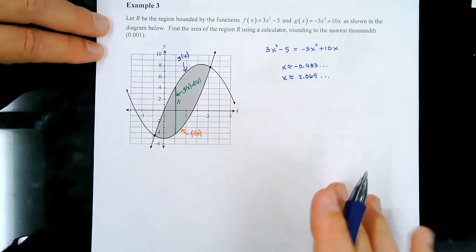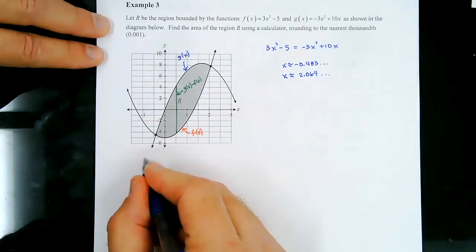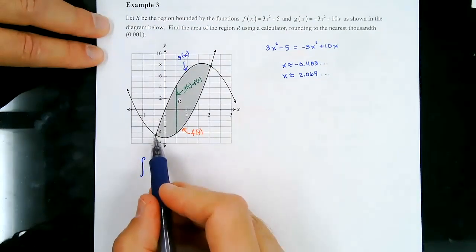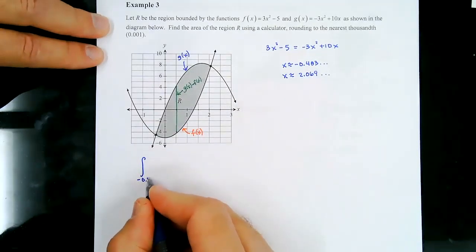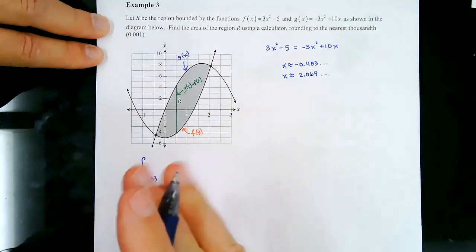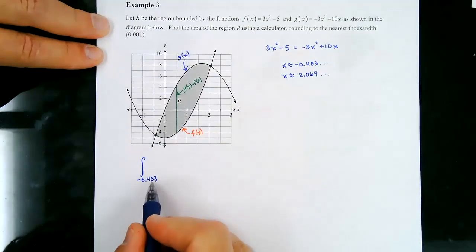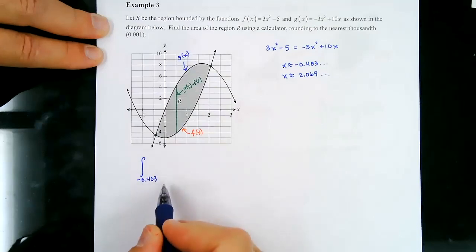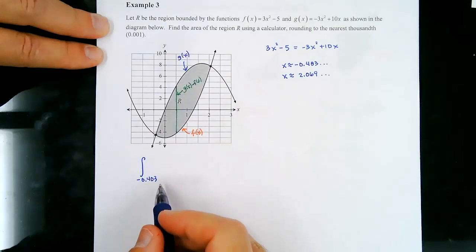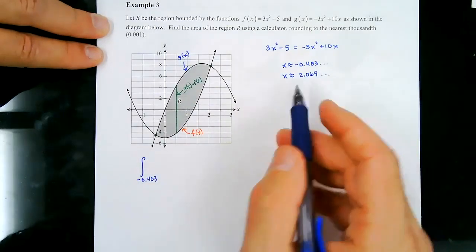So now when we go to write our integral, we're going to integrate this starting at this negative 0.403. But again, you're going to get sick of me saying this, we're actually going to type into our calculator, not the negative 0.403. We're going to type in A, because that will give us all of the digits. It will give us way more digits than we need. And then up here, the upper limit is going to be 2.069.